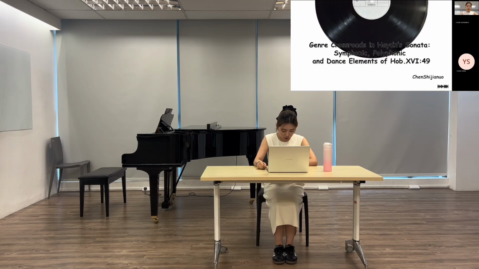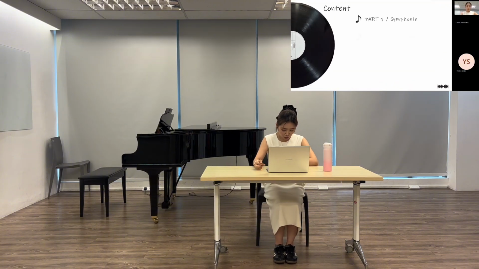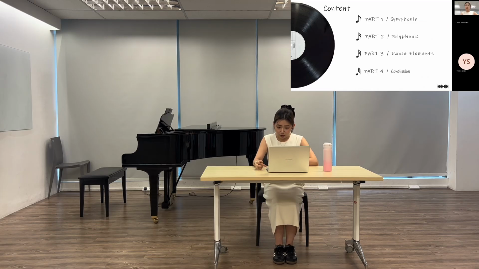Hear the orchestra hidden inside the piano, sense the interwoven voices, and perhaps even feel the irresistible flow of the dance rhythms. So our lecture will divide into four parts: symphonic, polyphonic, dance elements, and the conclusion.